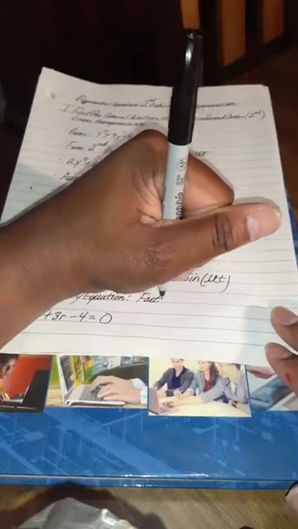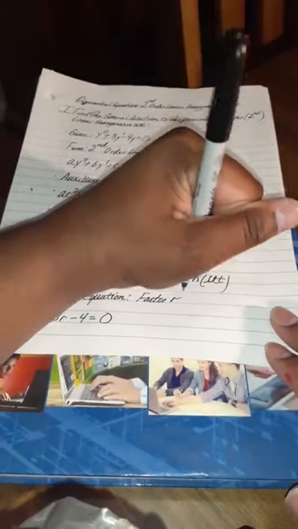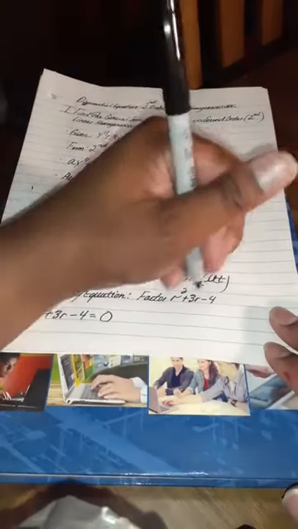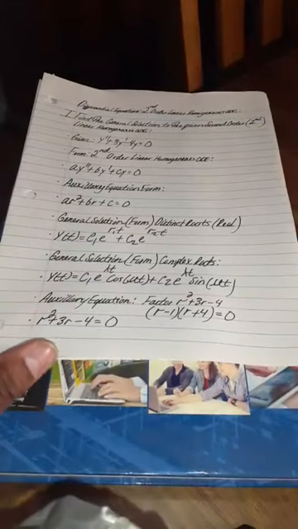In our particular case, we can go ahead and factor the r squared plus 3r minus 4. That's just going to be r minus 1 times r plus 4, and we'll set that equal to 0. You can always check whether you factored it correctly by simply foiling that.